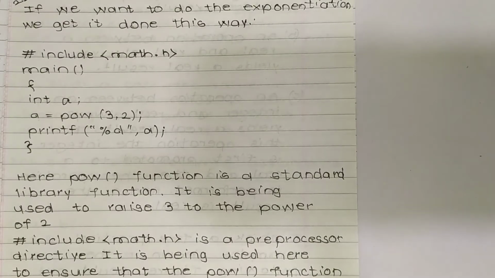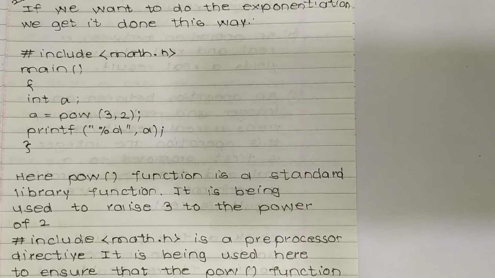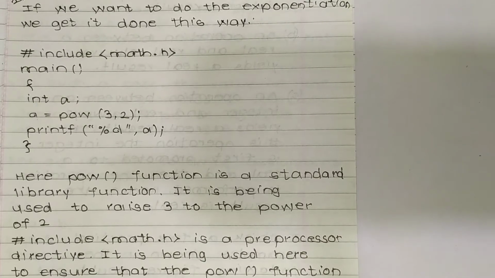If we want to do the exponential, we get it done this way. For performing the exponential operation, we need to proceed in a different way. We have to add a library. This code will explain how to include this library.